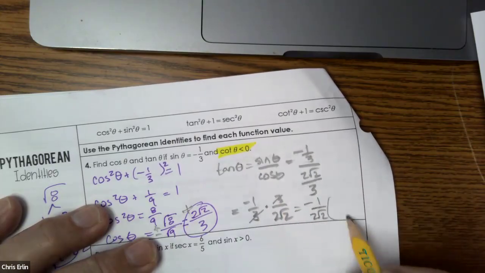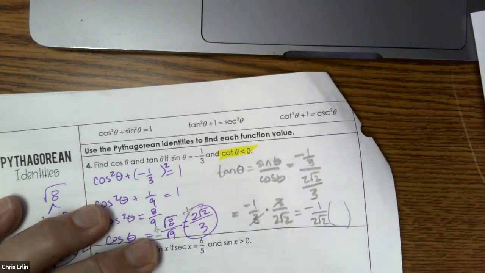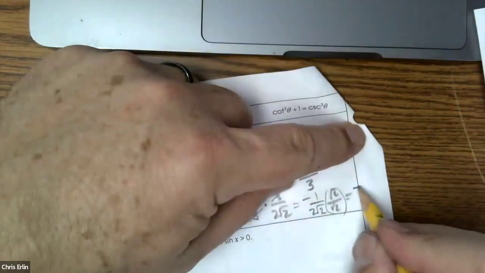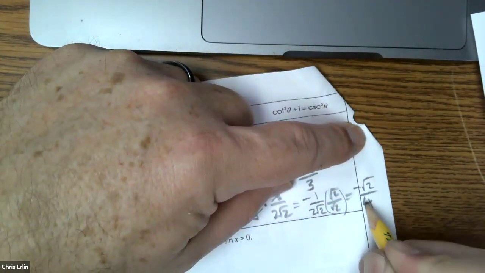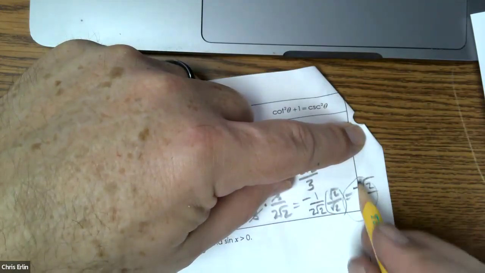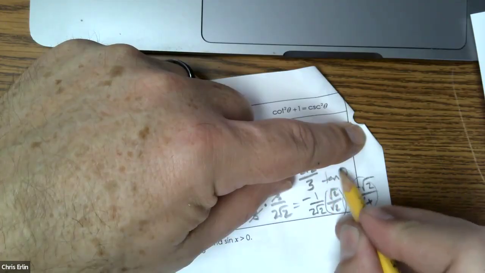over 2 root 2. What do I multiply by to rationalize this? Root 2, good. So I get negative root 2 over 4, because 2 times root 2 makes 4. And that's the value for the tangent of theta.